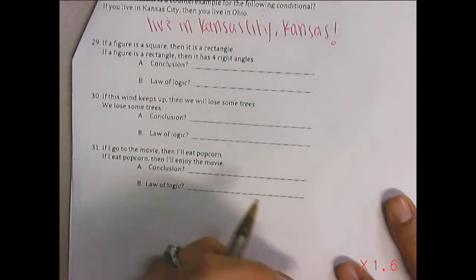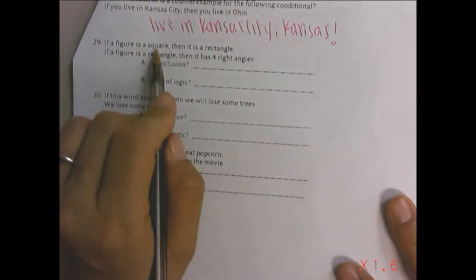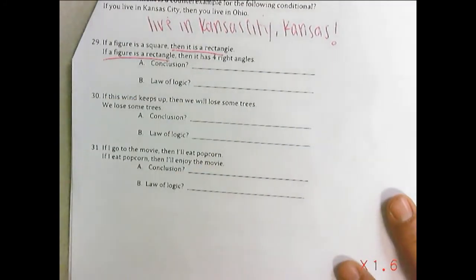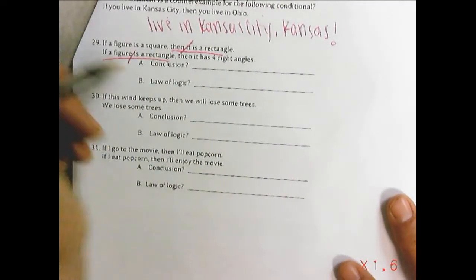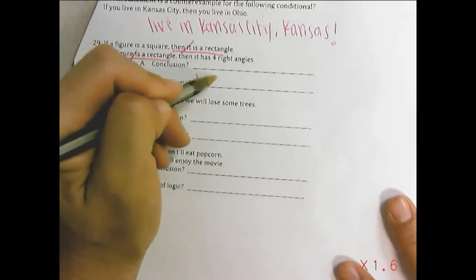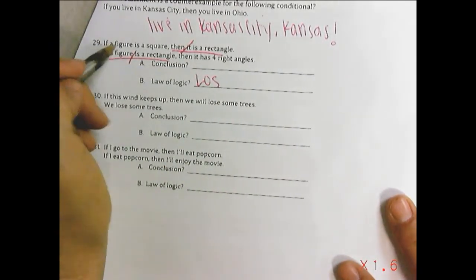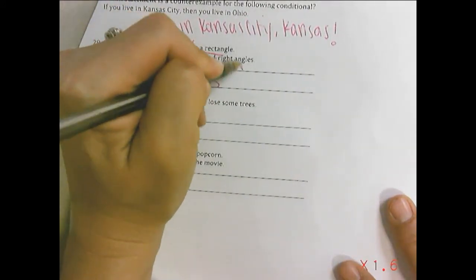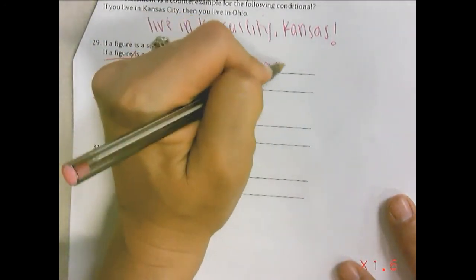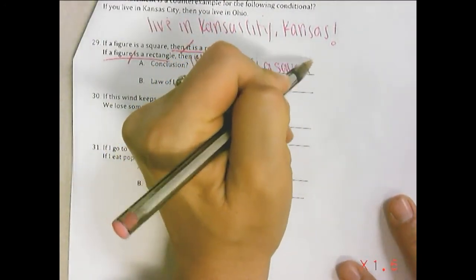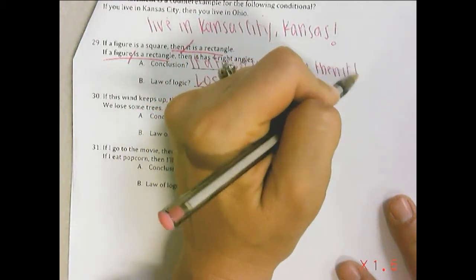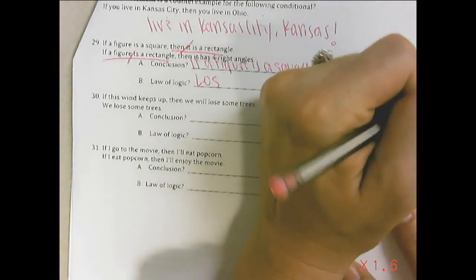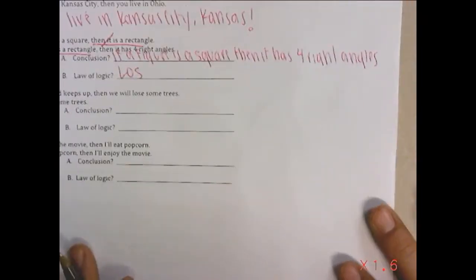Okay. Now, if a figure is a square, then it is a rectangle. Ooh, look at this. If a figure is a rectangle, then it has 4 right angles. Cross these out. The law of logic would be the law of syllogism, LOS, and my new conclusion: if a figure is a square, then it has 4 right angles. There you go.